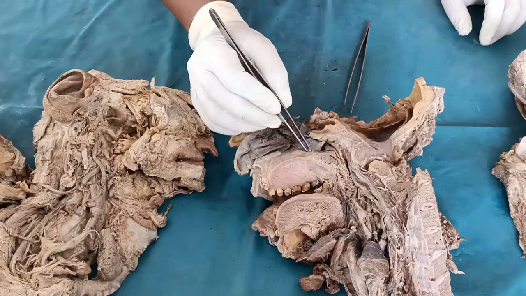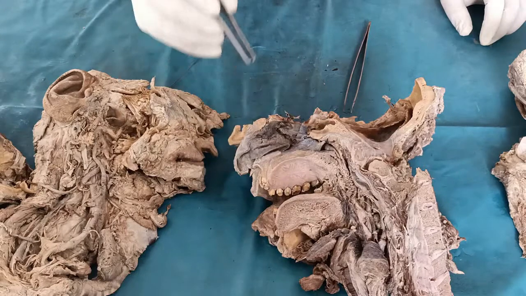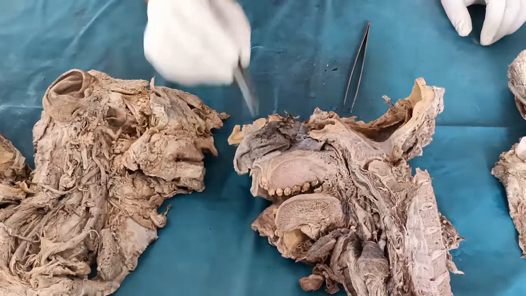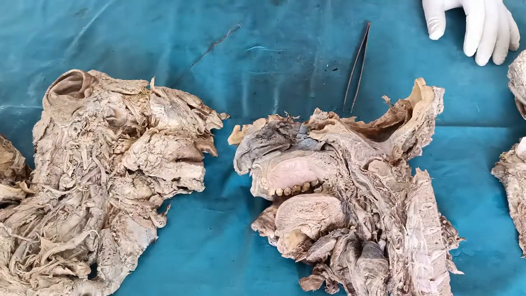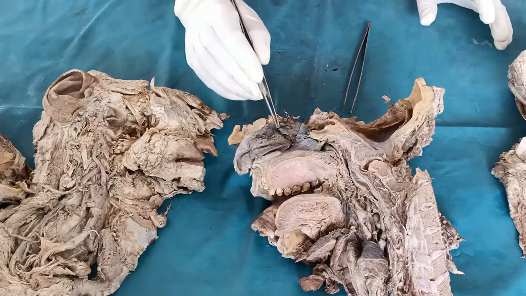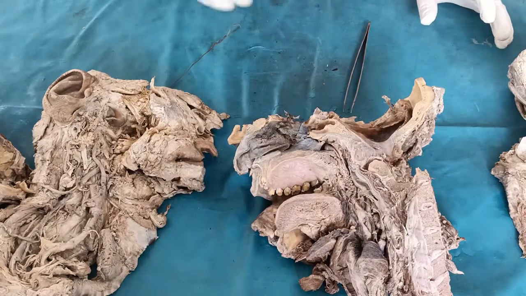Then, posteriorly and below, greater palatine. Anteriorly and below, superior labial artery, a branch from the facial. So, superior labial artery is a branch from the facial artery. So, totally how many became? Anterior ethmoidal, posterior ethmoidal, sphenopalatine, 3. Greater palatine, superior labial, total 5.